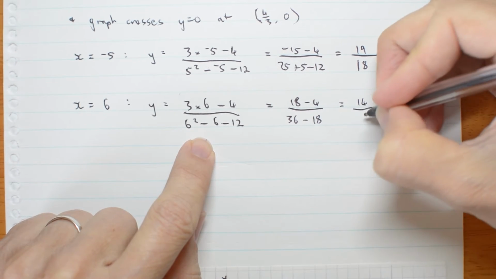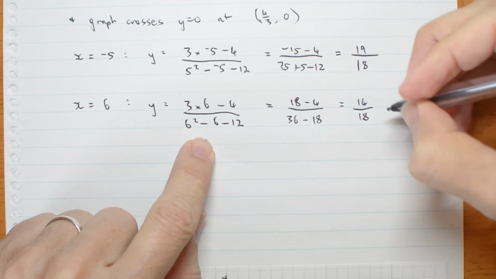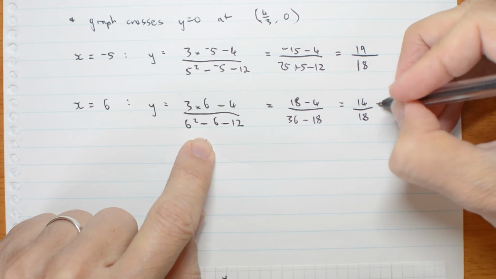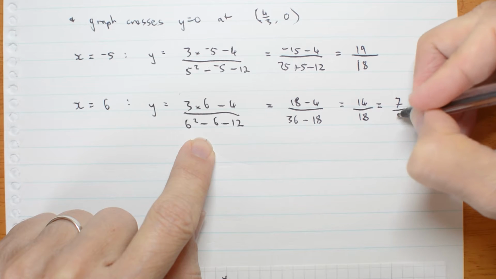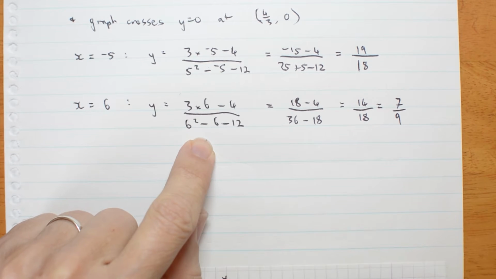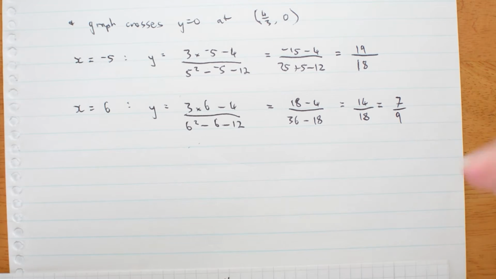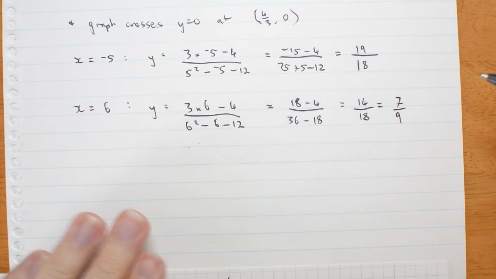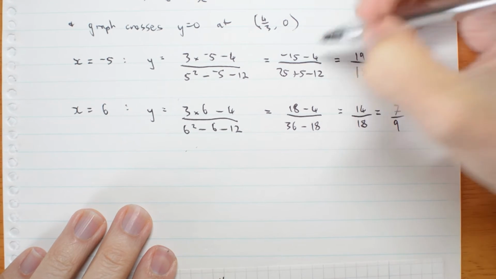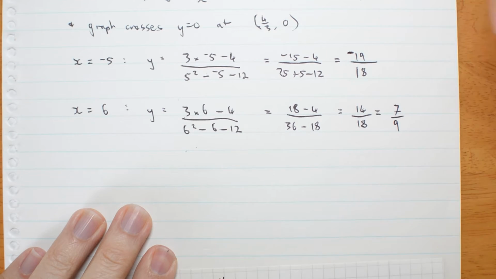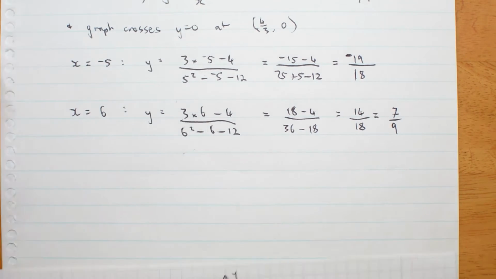That's 14 over 18. If you prefer, it's 7 over 9. I did something very wrong. What did I do wrong? Ah, yes. This one is negative. I missed the negative sign.